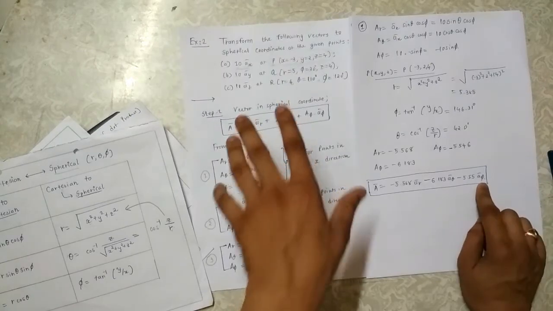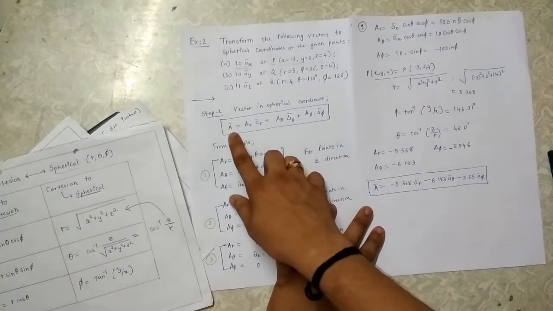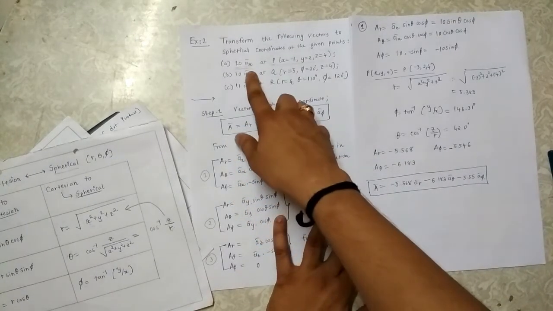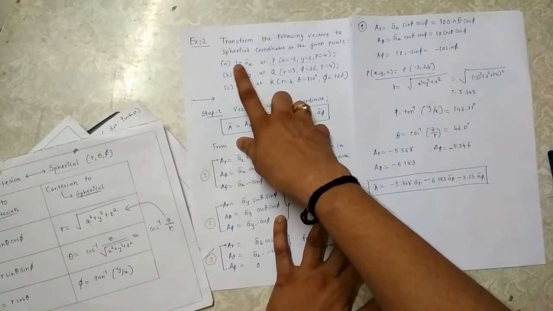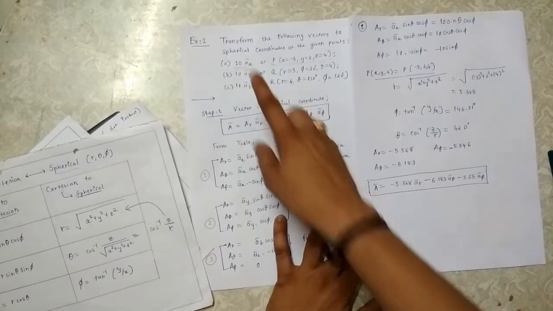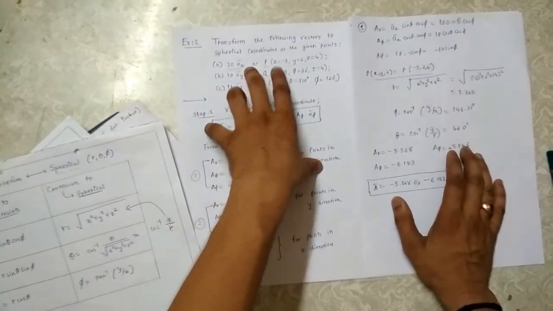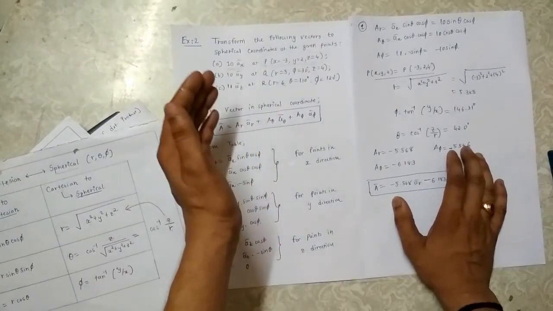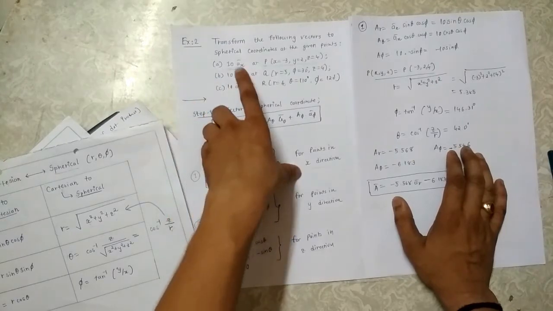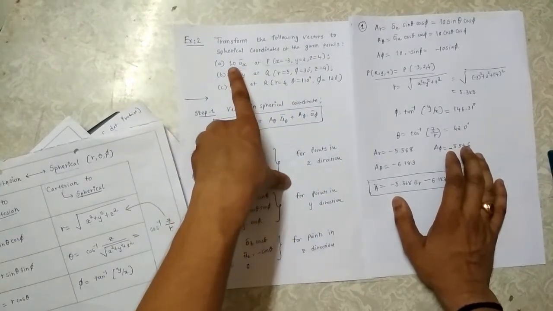So what we have done here, we have basically found out the vector A to the point in the direction of AX, and the magnitude of AX was 10. So this is how we can calculate the conversion between any 3 points. Here in this case we are having Cartesian to spherical in a specific direction, that was 10 AX.